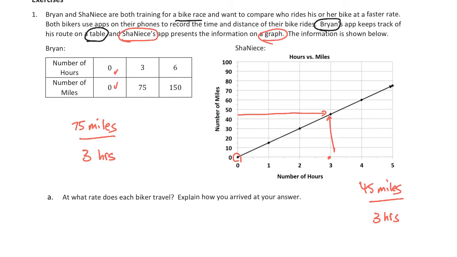Okay, at what rate does each person travel? Sorry, I need to put that in there. It doesn't say unit rate, okay? So I could just put, for Brian, it's 75 miles over 3 hours, right? And then for Shanice, we could say it's 45 miles over 3 hours, okay? Because that is a rate.